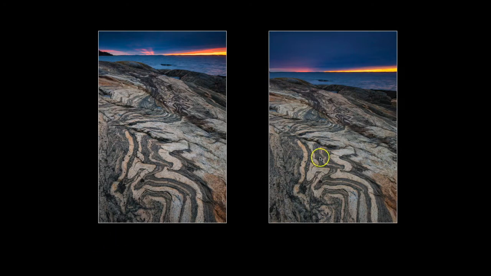Let's see here. The one on the right side here is the first one, and you see how I have more of the sky here. It's not so bad, but I think this is a stronger composition, more tight and simple and stronger.